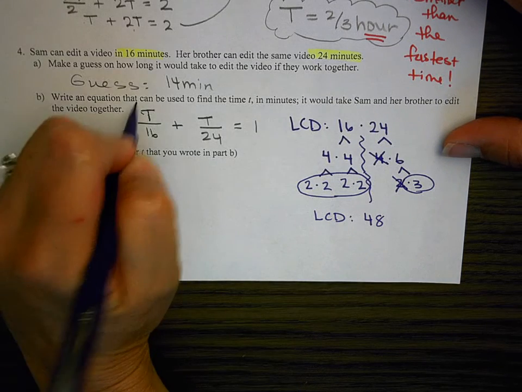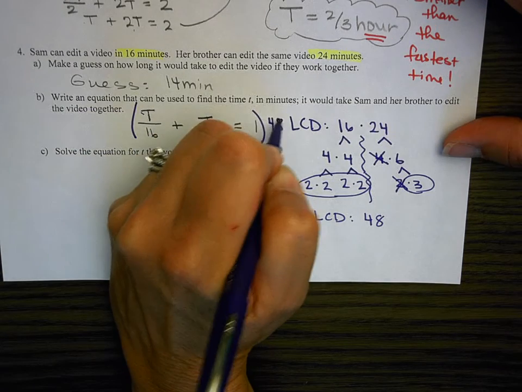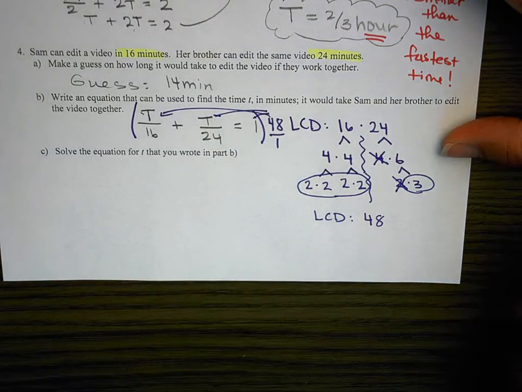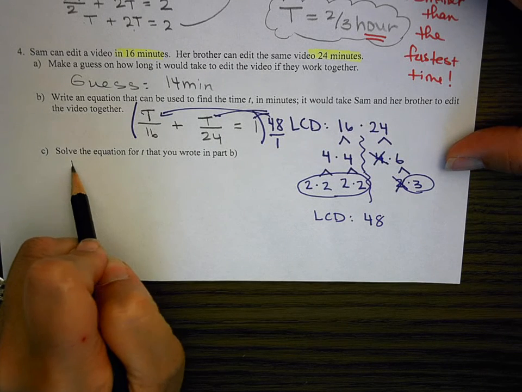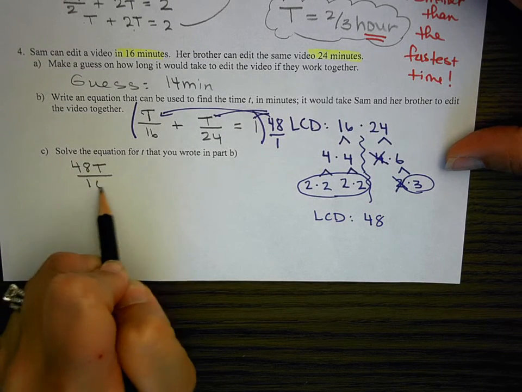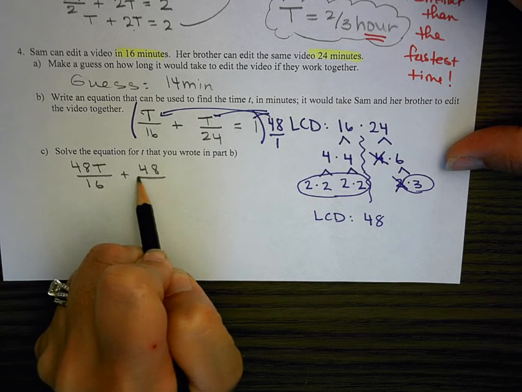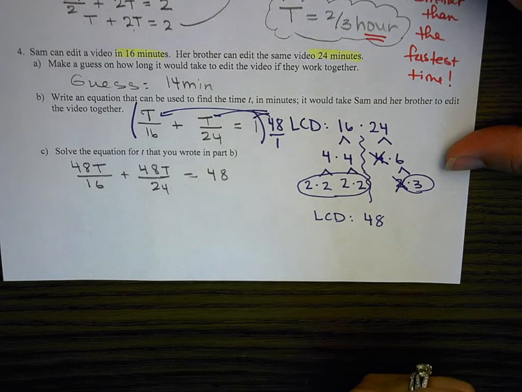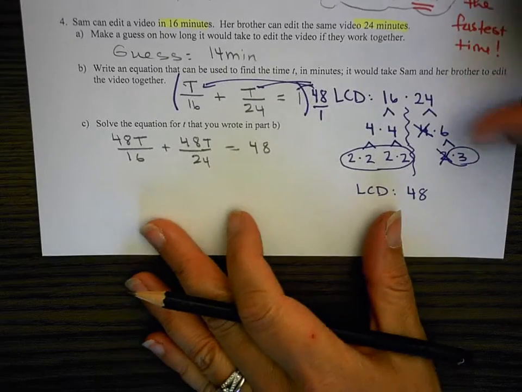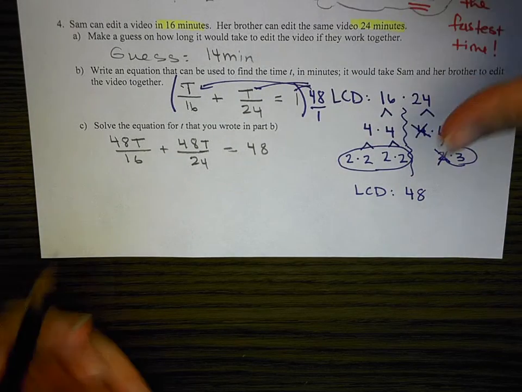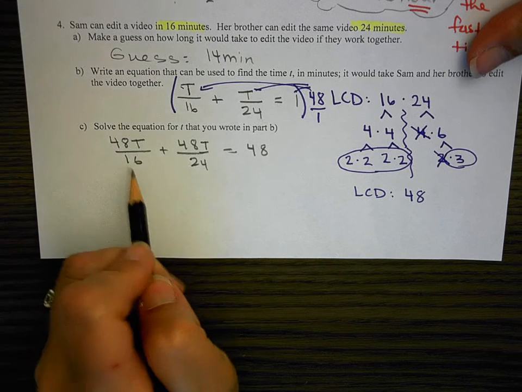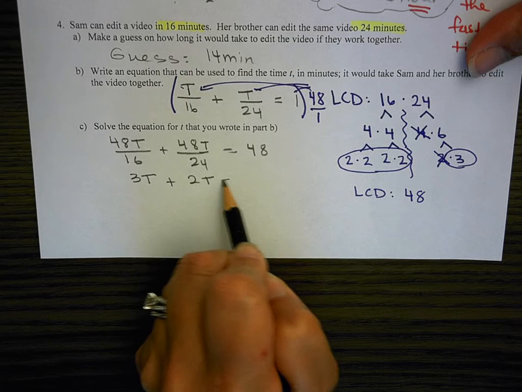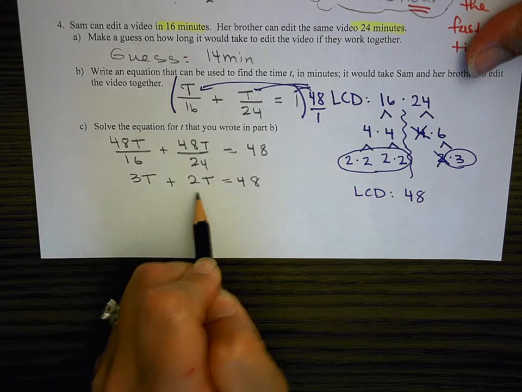So then I'm going to multiply everything through by 48 over 1. And again, we're only multiplying to the numerators. So then I'm going to have 48t over 16 plus 48t over 24, and then is equal to 48. And then I want to reduce. And if I can't do this in my head, I would be using a calculator right now. So then I'm going to reduce. So 48 divided by 16 is 3. And then 48 divided by 24 is 2. And then add like terms, so that would be 5t.